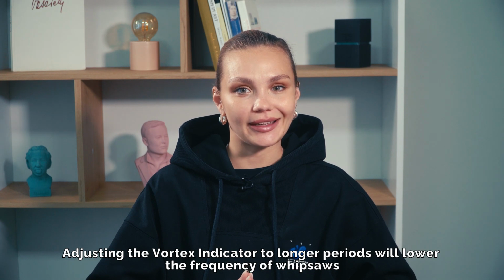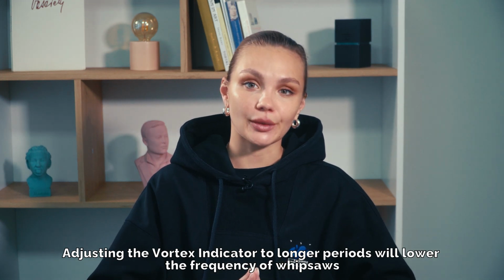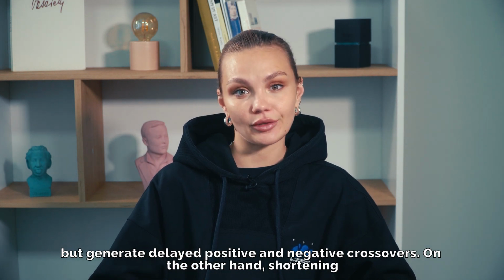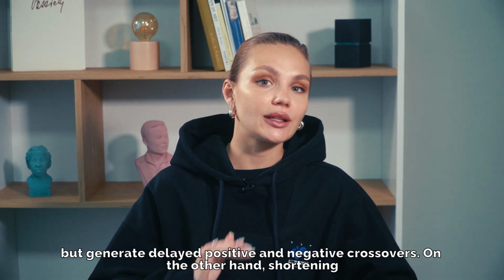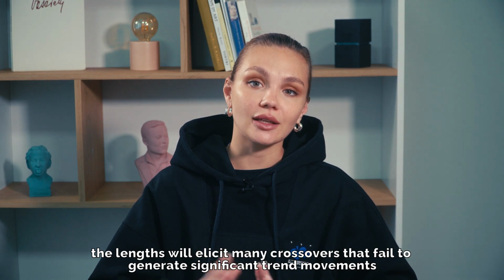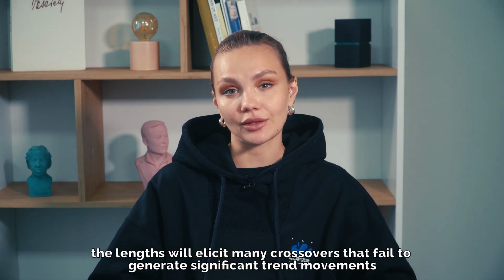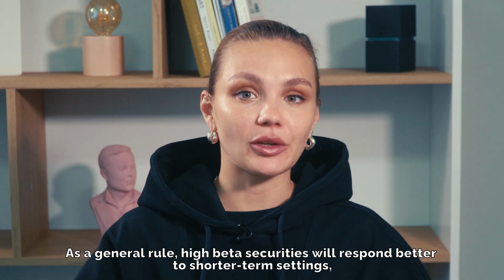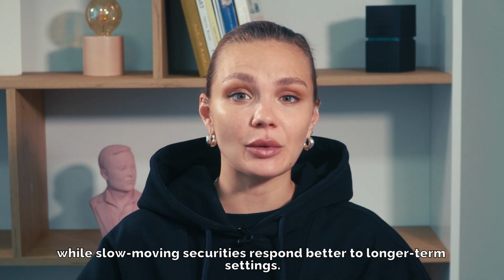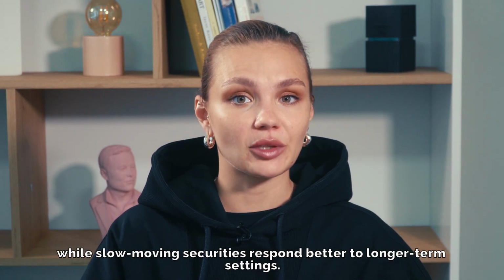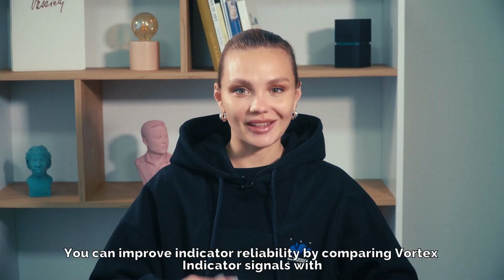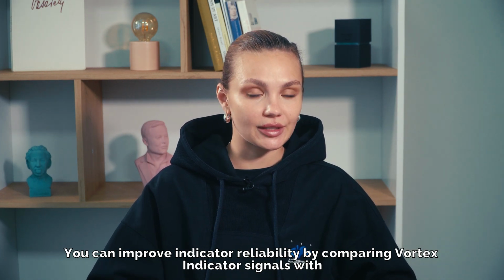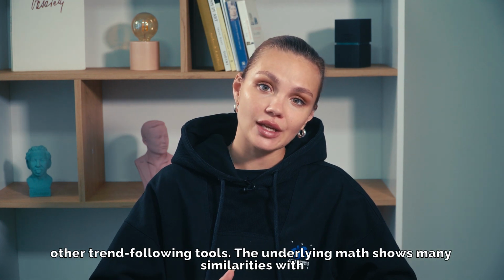Adjusting the vortex indicator to longer periods will lower the frequency of whipsaws, but generate delayed positive and negative crossovers. On the other hand, shortening the lengths will elicit many crossovers that fail to generate significant trend movements. As a general rule, high beta securities will respond better to shorter-term settings, while slow-moving securities respond better to longer-term settings. You can improve indicator reliability by comparing Vortex indicator signals with other trend-following tools.